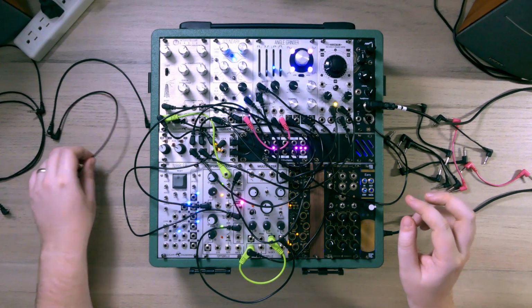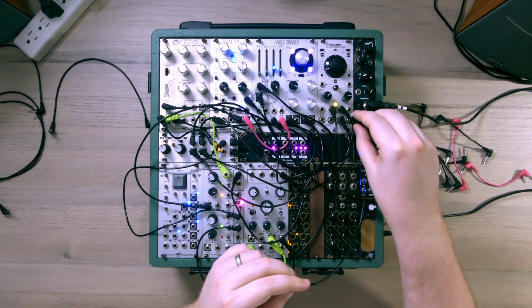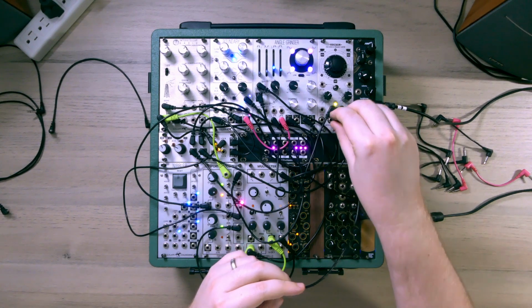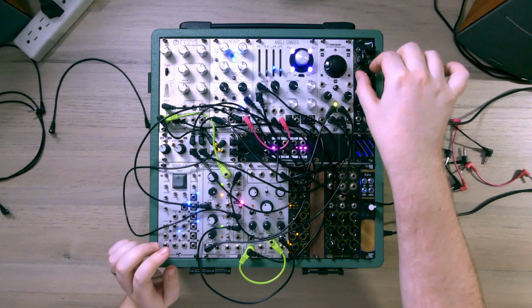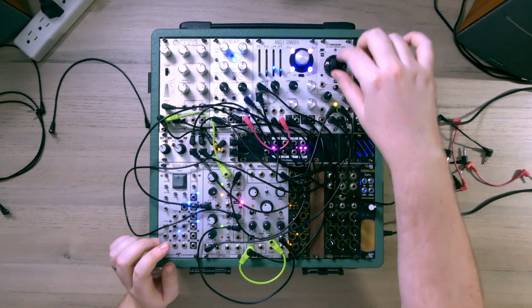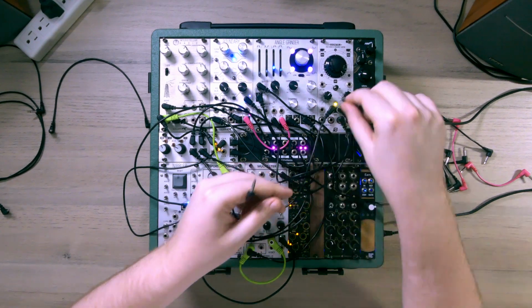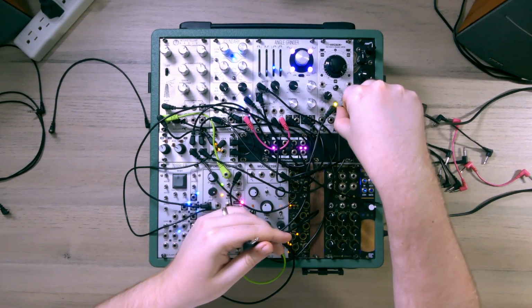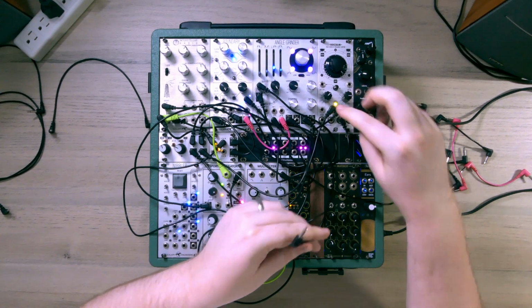Bring that down a little bit. We're gonna run this right output back down here. And play around with finding something that feels right.